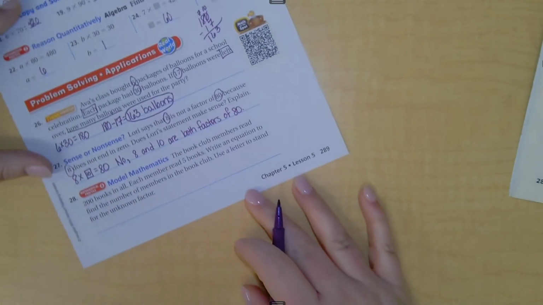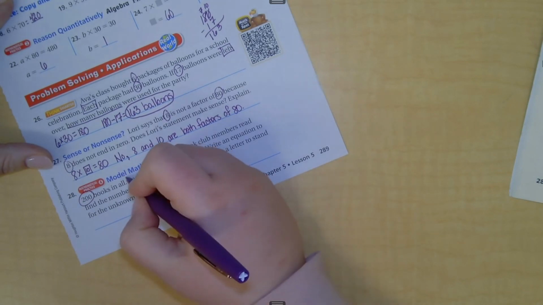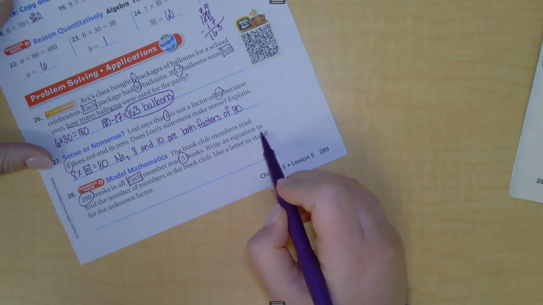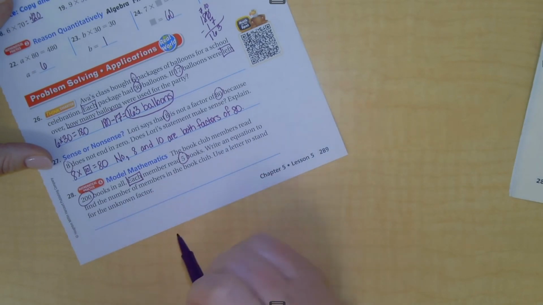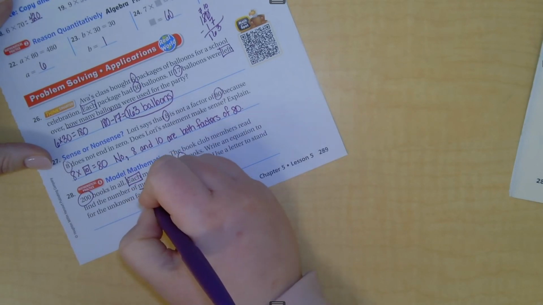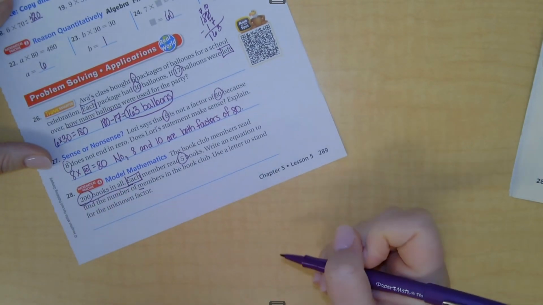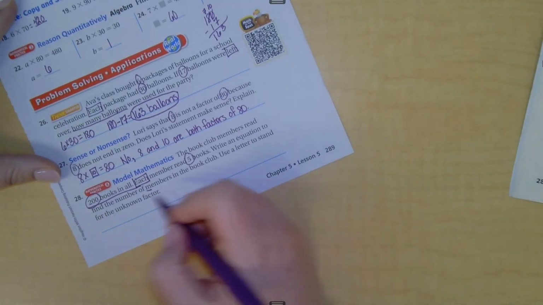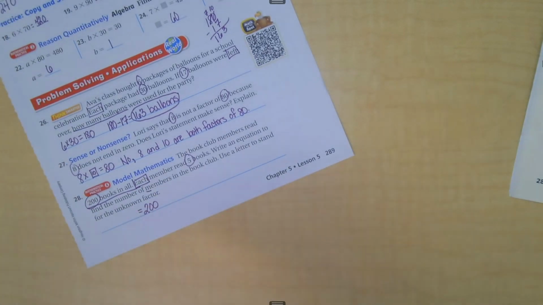All right. The book club members read 200 books in all. Each member read 5 books. Write an equation to find the number of members in the book club. Use a letter to stand for the unknown factor. So let's use the letter M for members, okay, because we want to find the number of members, right? So if it was 200 books in all, then I know it's going to have an equal sign to 200. 200 is the total. It's the biggest number, so we can start there.